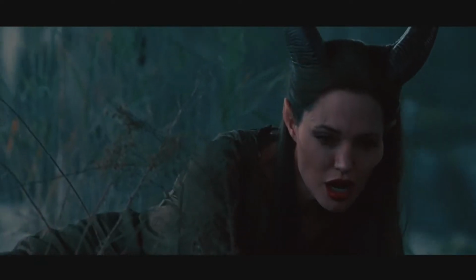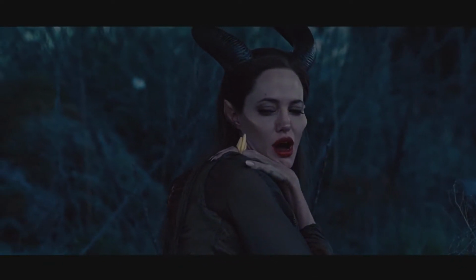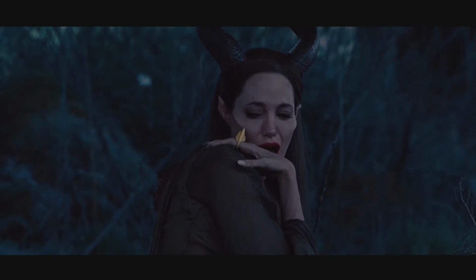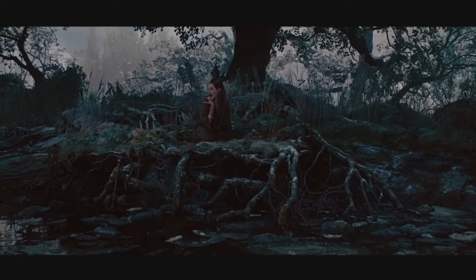Stefan gave Maleficent a drugged drink to make her sleep, and in the morning she woke to find that her strong, glorious wings had been cut off. All she wanted was to protect the Moors, and she even protected Stefan when they first met, and what she got in return was betrayal.